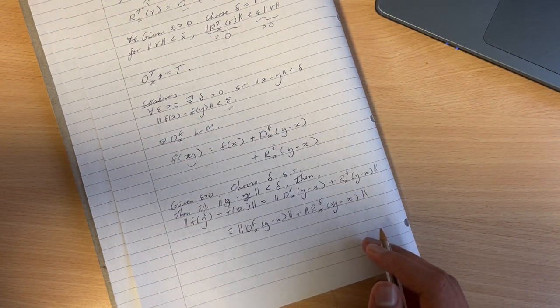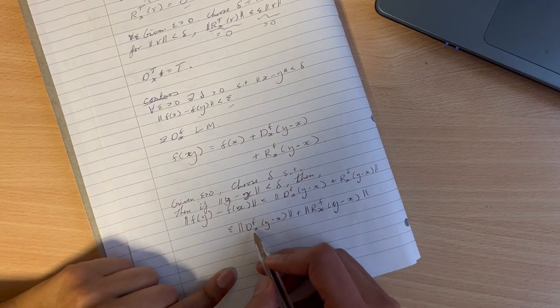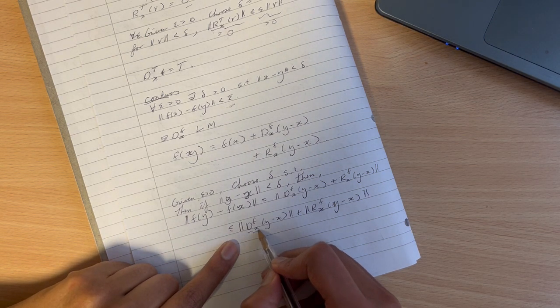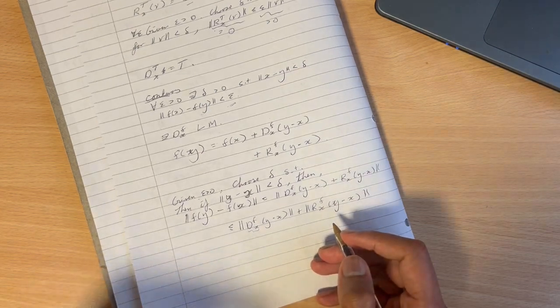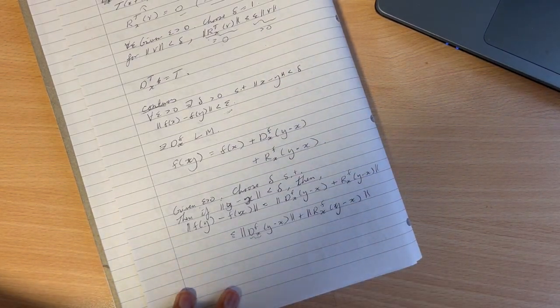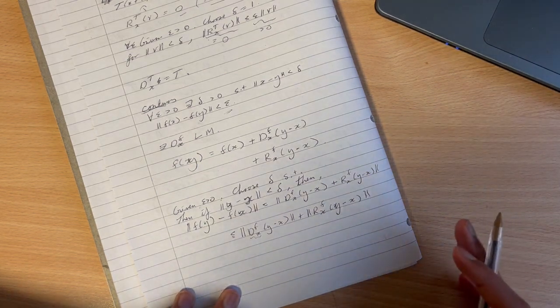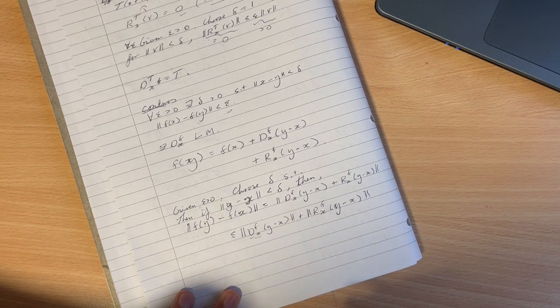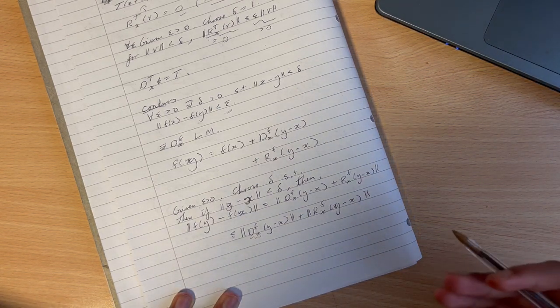So far pretty straightforward. Over here we have this as a linear map, and we can use the fact that linear maps can be represented by matrices, and matrices have an operator norm.